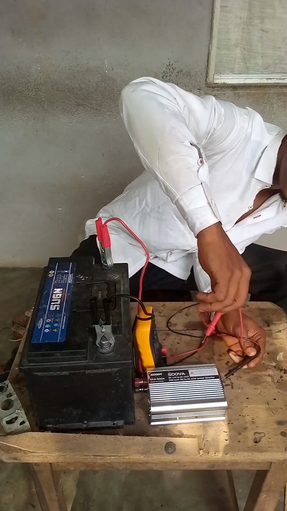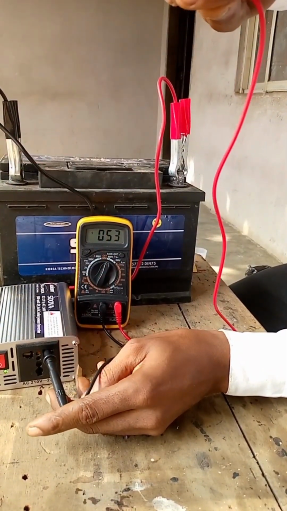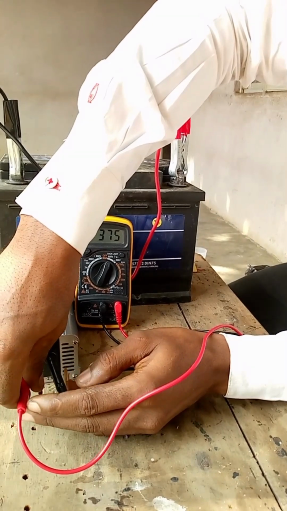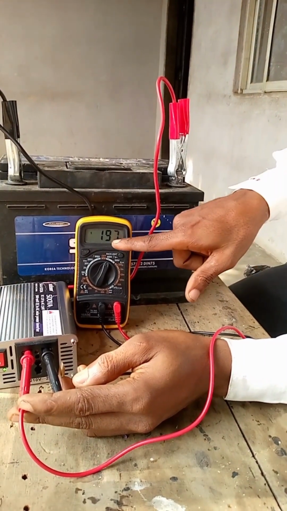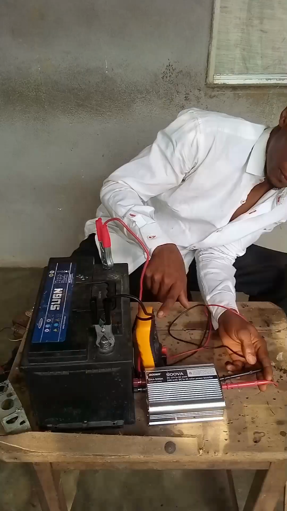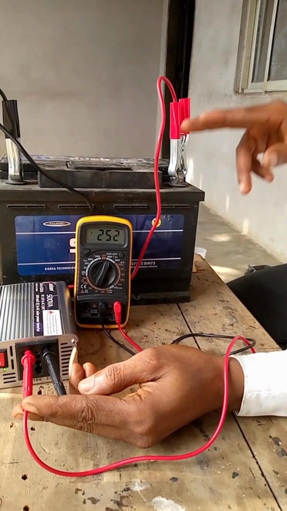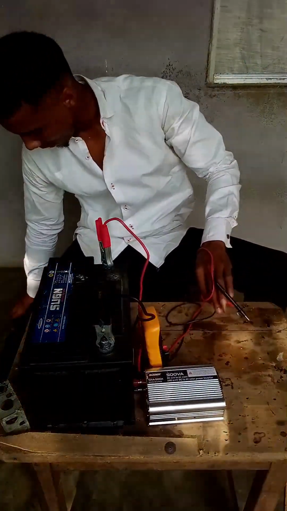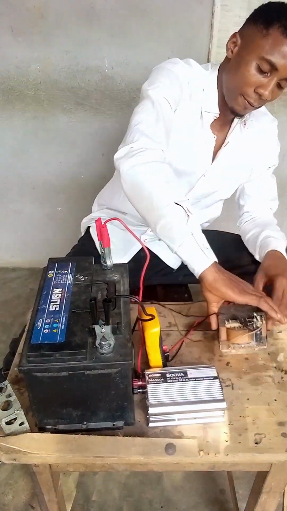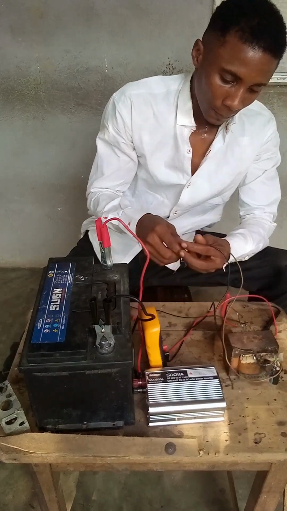Now to check AC, put this neutral terminal first, then you can see we have about 250 or 220 voltage AC. Now to reduce it to 12 voltage, this is how we are going to determine if we can have 12 voltage AC.